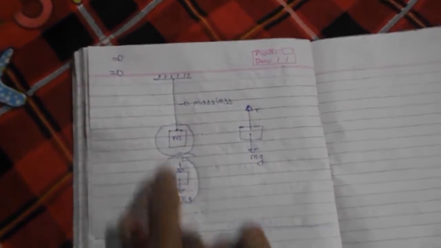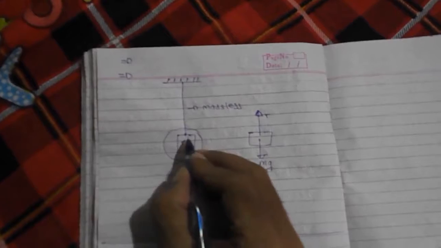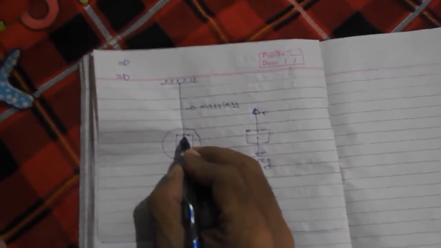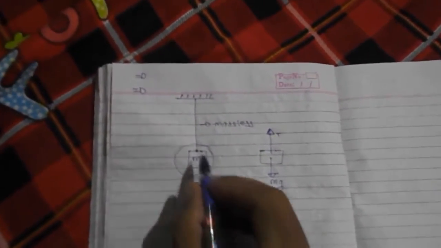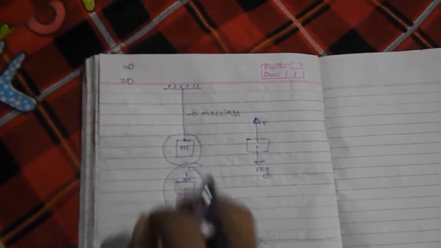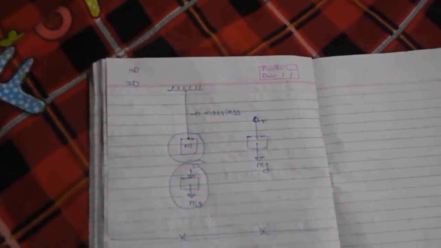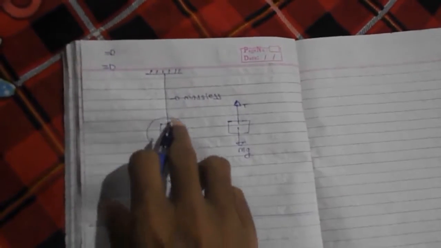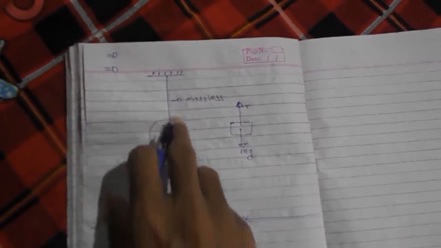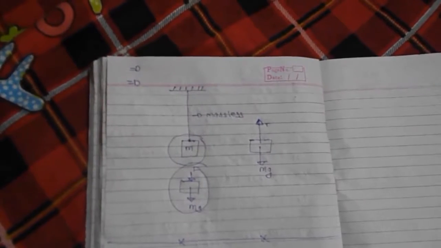The first thing is, you can think that here is a contact, and if there is a contact, there must be a normal force. But here there is no normal force. The string is not applying a normal force. It is doing something different on this mg, and it is not allowing it to fall down.